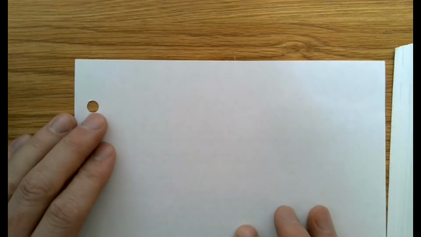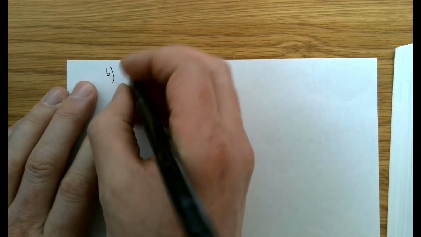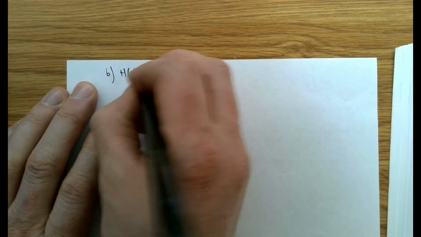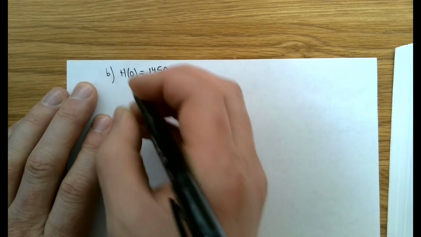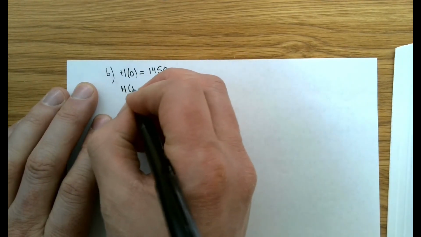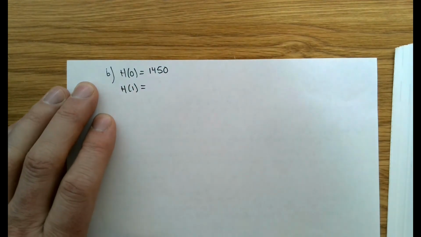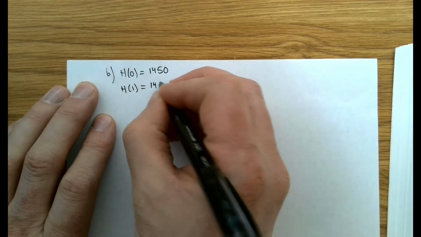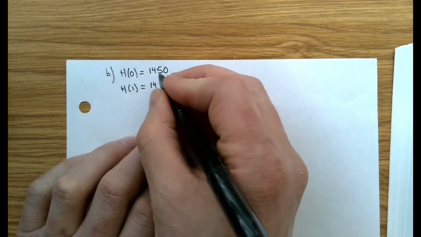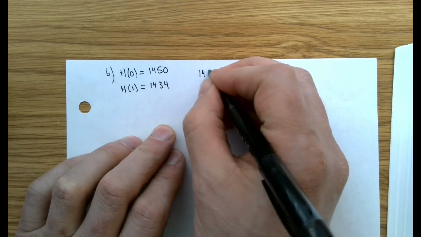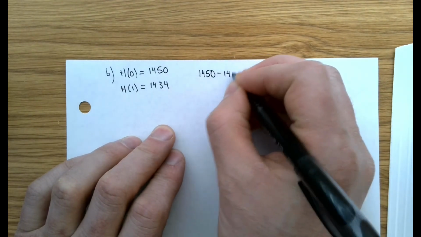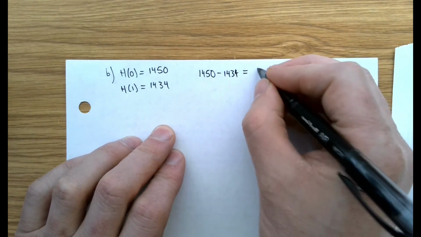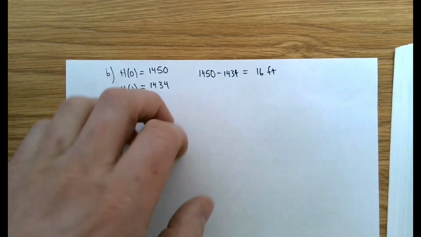So h of 0 is the height of 1450. That's the height of the building. And then h of 1, the height after 1 second of falling, is 1434. So the total distance that this ball has fallen is the difference between these two. 1450 minus 1434. That happens to be 16 feet.